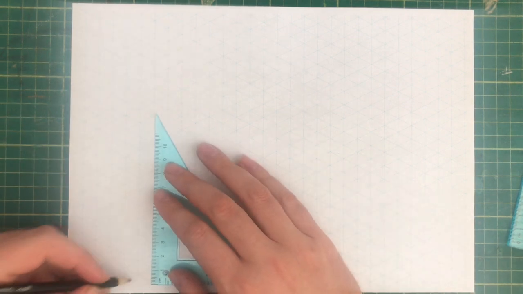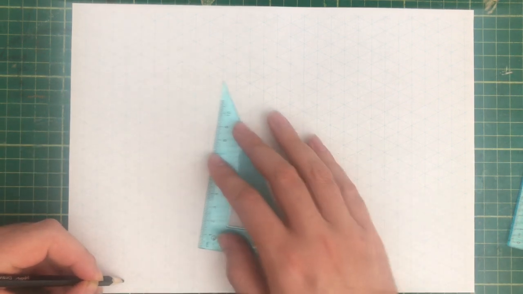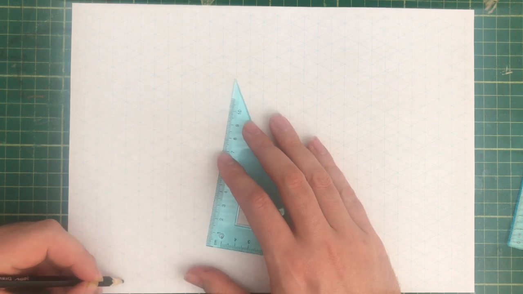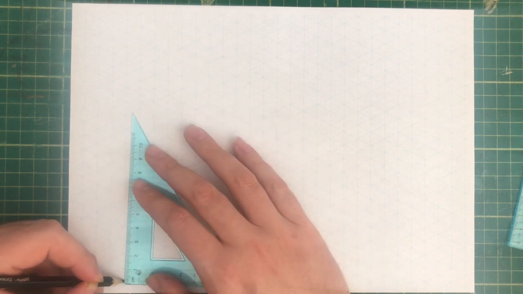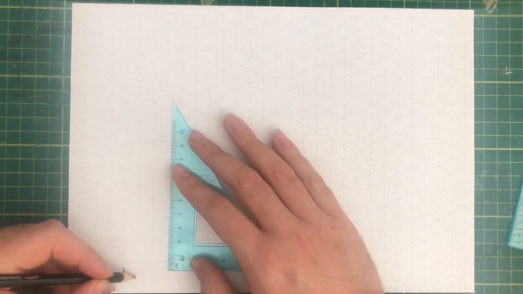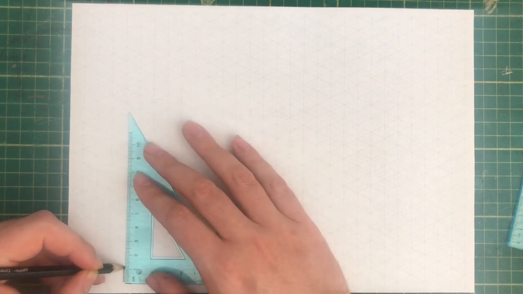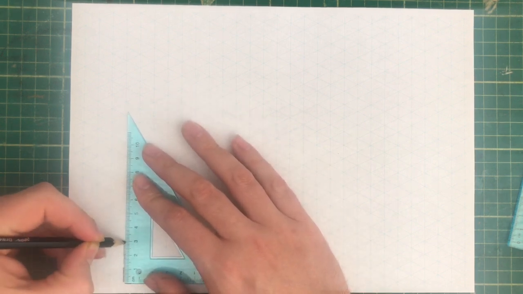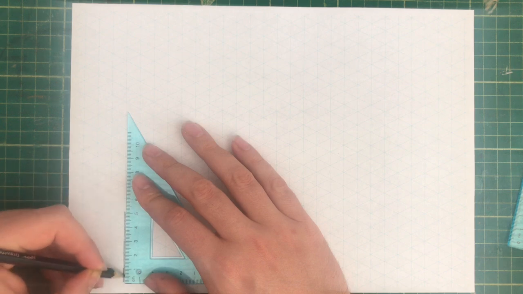So we're just going to go along here, so I'm going to start there, and you can see in the isometric paper the lines are still there, and that each one of those lines represents a centimeter. Doesn't matter what angle it's going at. So 1, 2, 3, 4, 5.